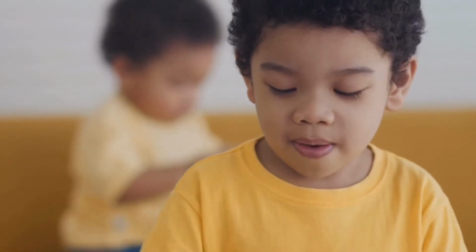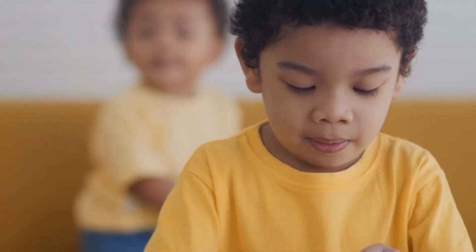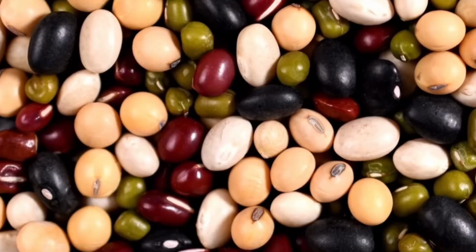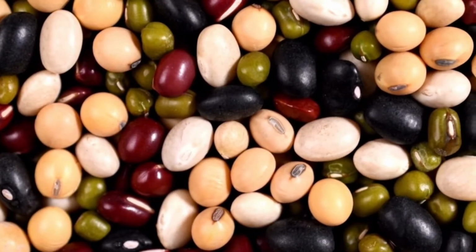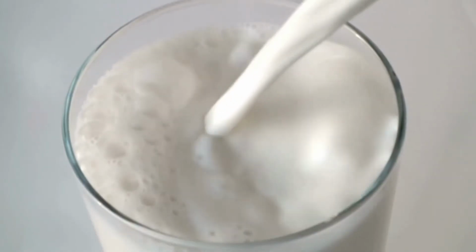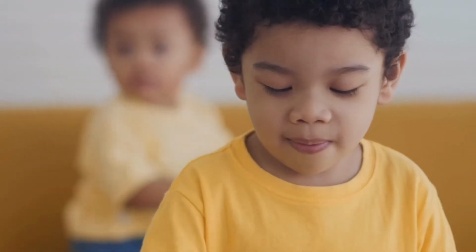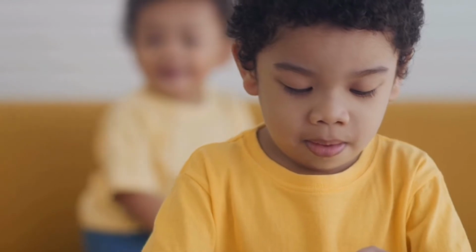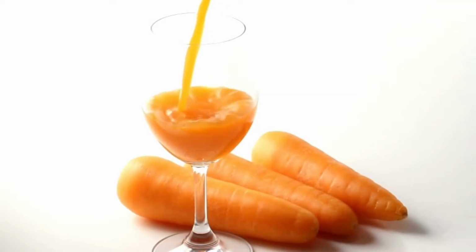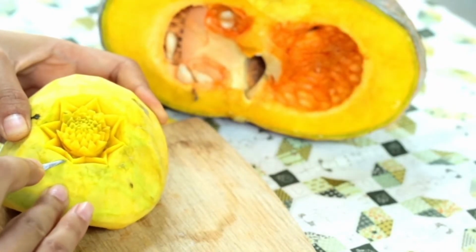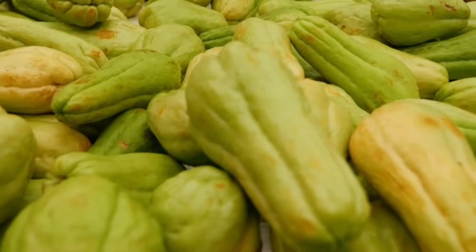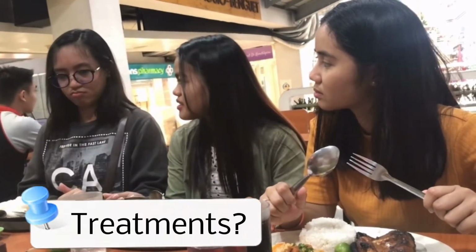If a child is G6PD deficient, he or she should avoid foods like fava beans and all other kinds of beans, peanut butter, soy products, and blueberries. On the other hand, children with G6PD deficiency can eat natural foods like carrots, pumpkin squash, green papaya, and chayote. Pero di ba wala pa siyang lunas? Oo, pero baka may maintenance naman nila.